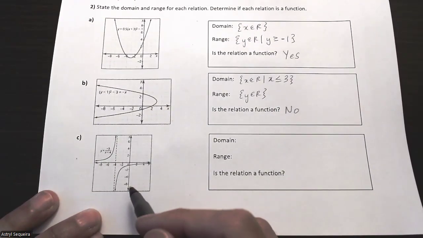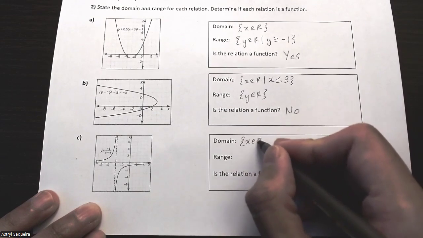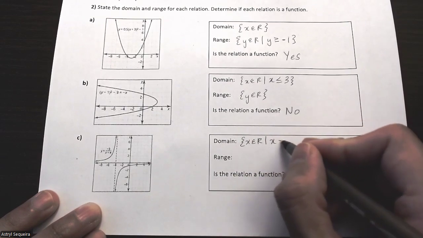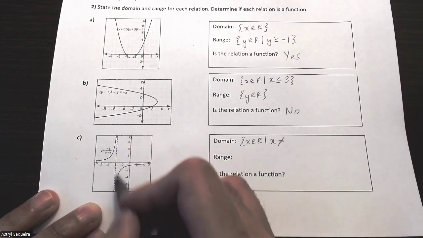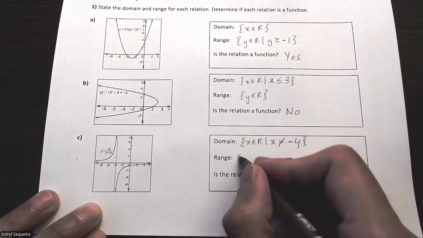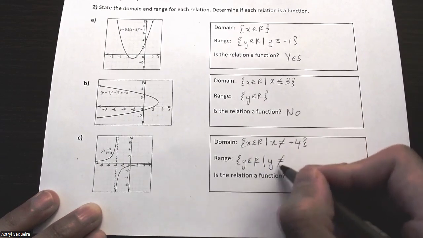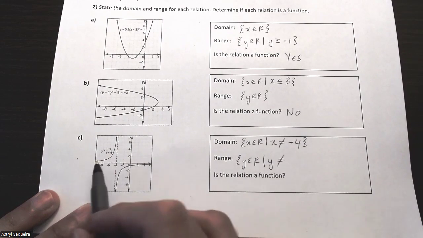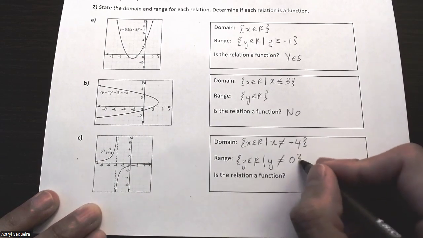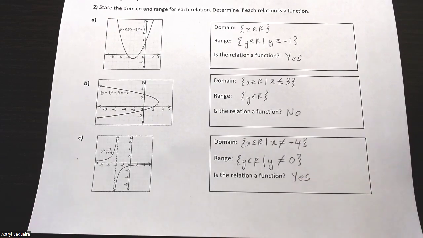And then third one here is my reciprocal function. My domain is just x as an element of all real numbers such that x does not equal my vertical asymptote, which is -4. My range is y is an element of all real numbers such that y does not equal my horizontal asymptote, which is 0 in this case. And is this relation a function? Yes, because 1 over x functions are always functions as well.